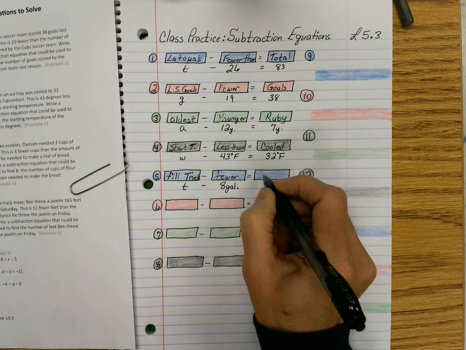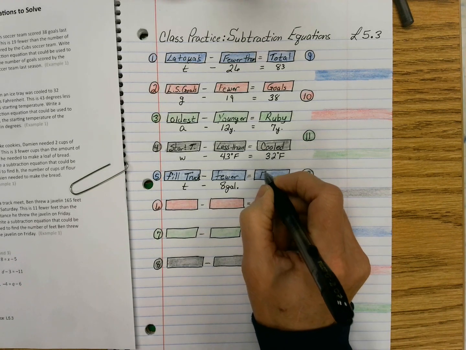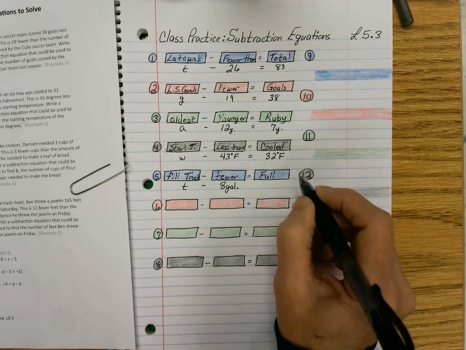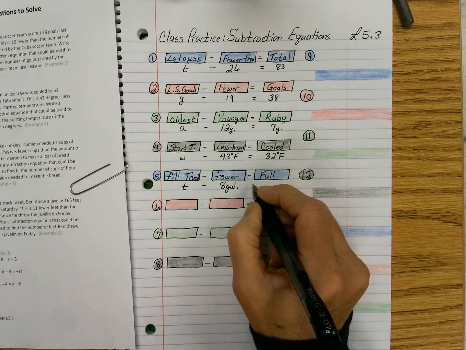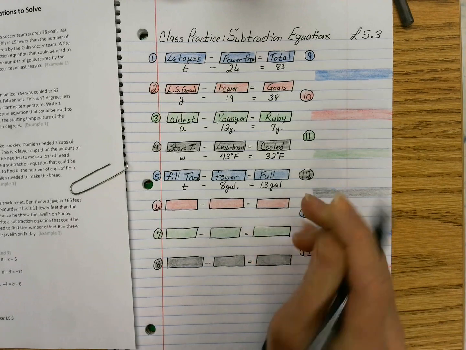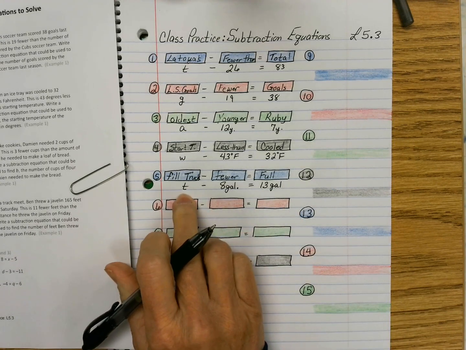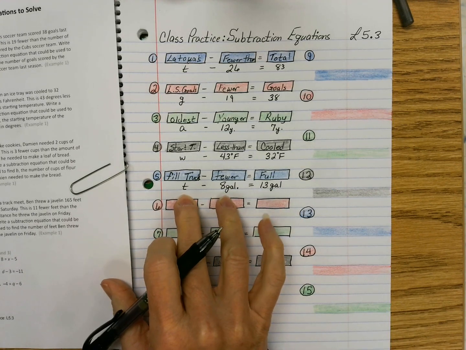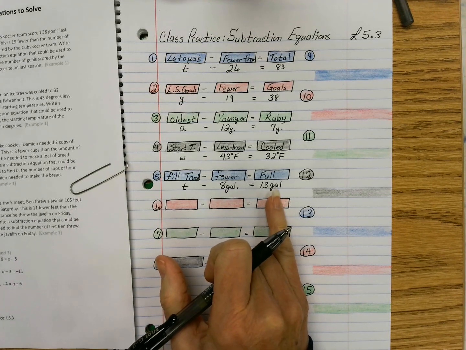And I guess I could put full because he needed 13 to fill it up. So there was some amount that was in there, 8 fewer, and it took 13 to fill it up.